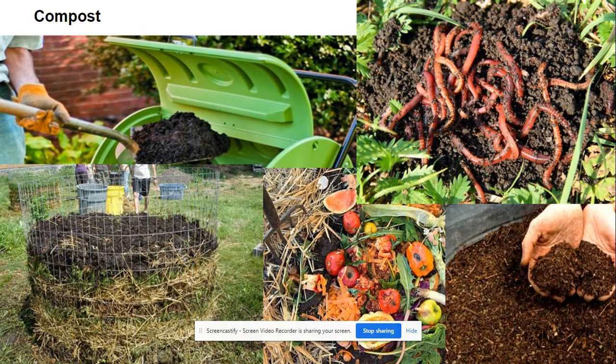Okay, so composting is really all about taking organic matter, usually waste products, and decomposing them down and making humus and making a fertilizer and a soil conditioner that we call finished compost. And we'll be talking more about compost later.